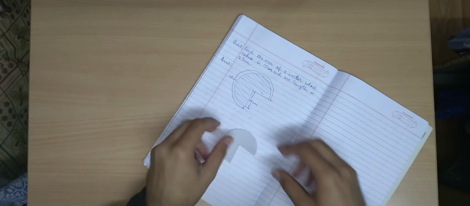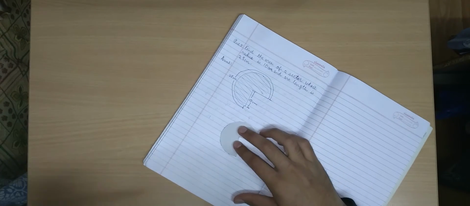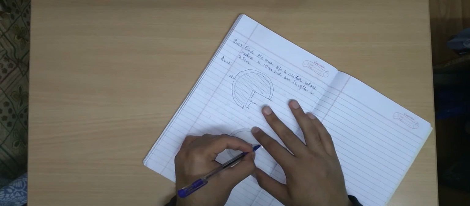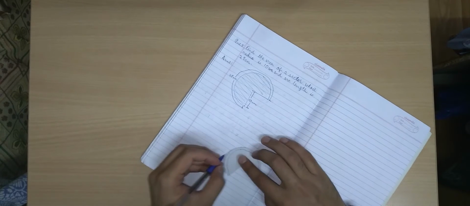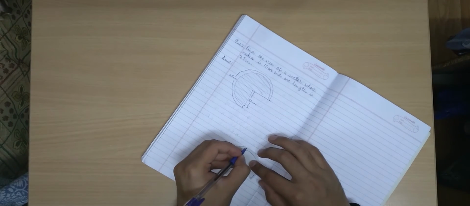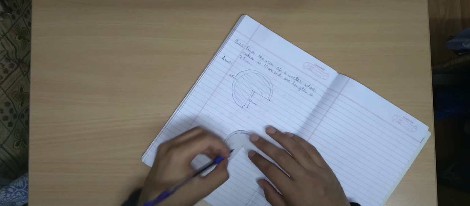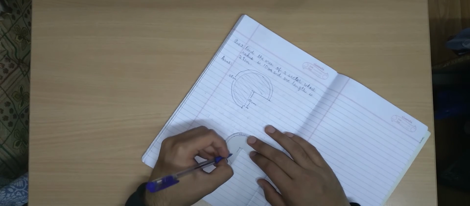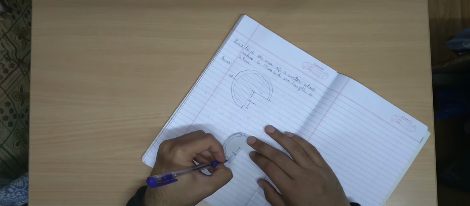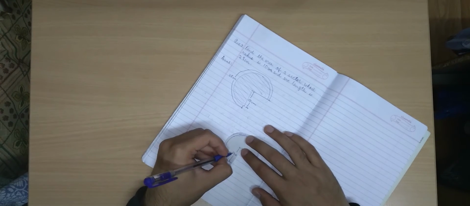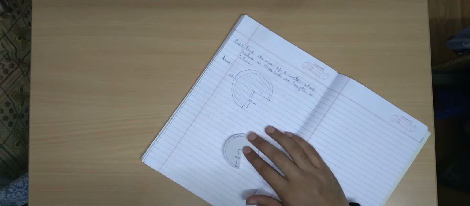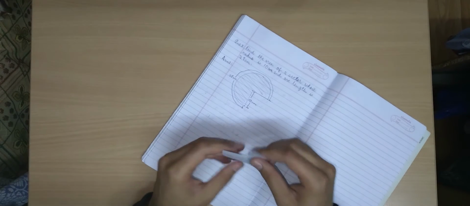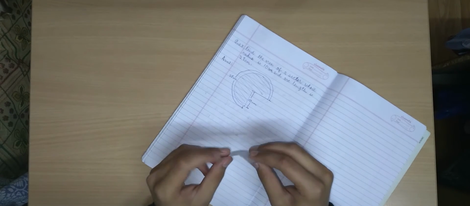I'll just label every part of it. This whole length is 28 centimeters, and this length is 10 centimeters. Sorry for the bad handwriting again. 10 centimeters, 28 centimeters.